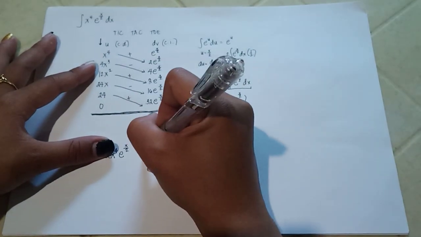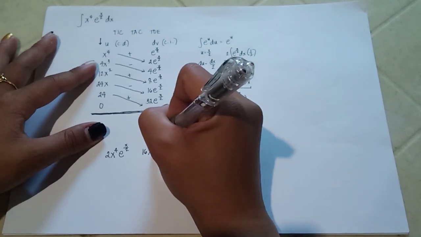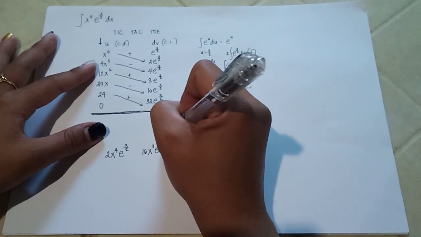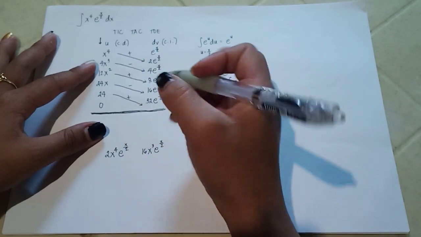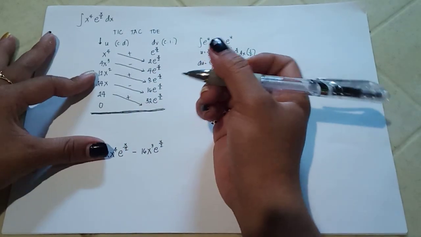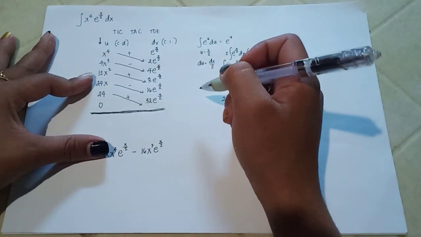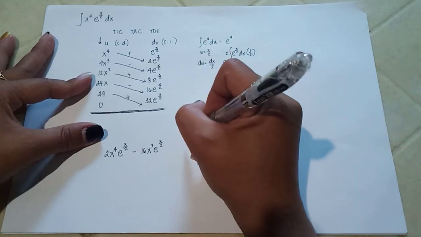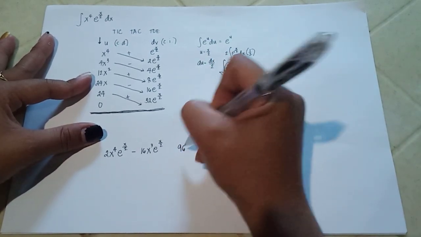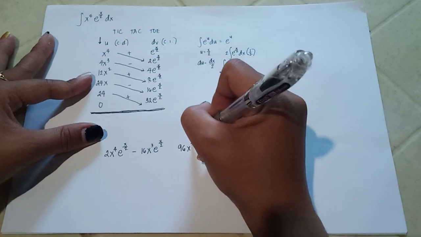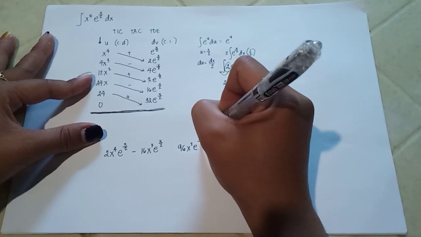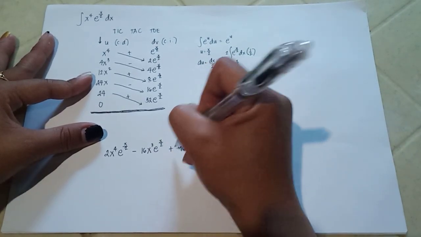That would be 16x cubed multiplied by e raised to x over 2 multiplied by negative, and that is negative. So you will have 8 by 12, and that is 96 multiplied by x squared, then e raised to x over 2 multiplied by positive.